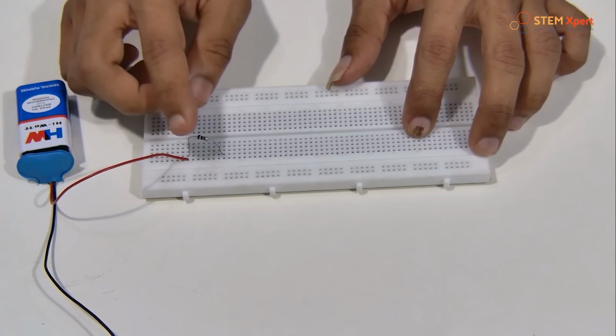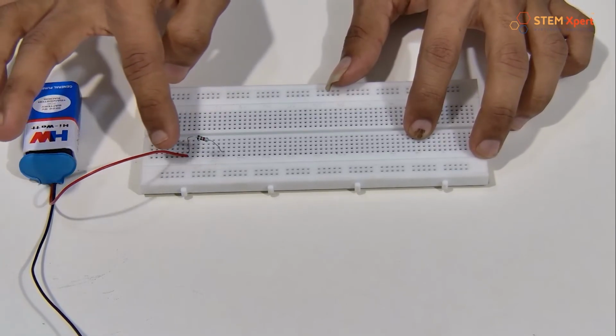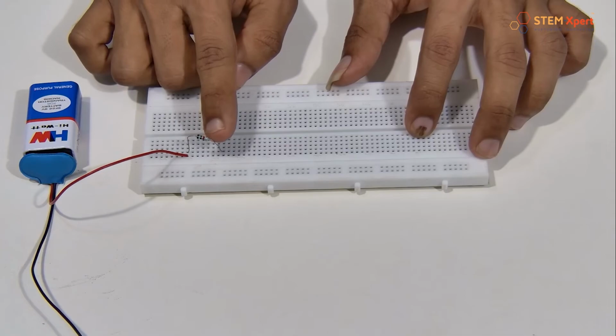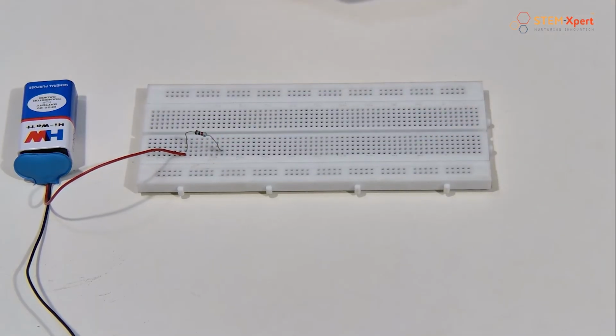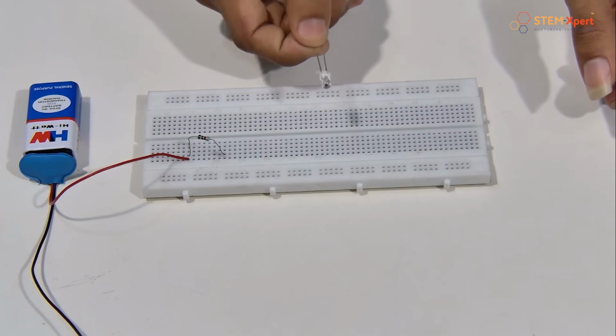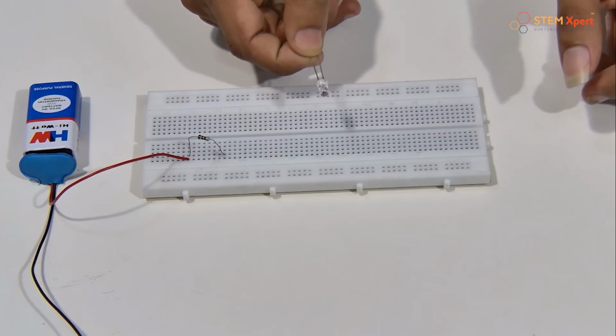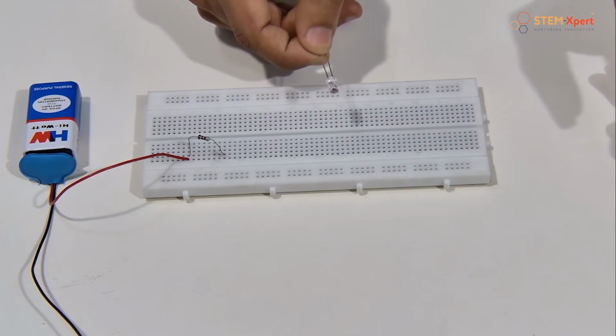So now it's perfect. Here is the positive of the battery and positive through the resistance of the 1 kilo ohm resistor. So now here is the positive. So what's the next step? Yes, we need to connect the LED, right? Yes, here we are using a red color LED.